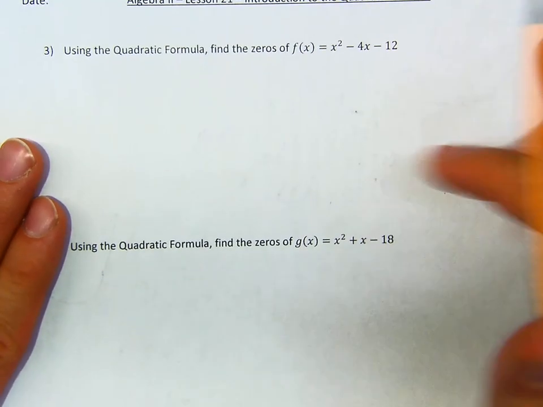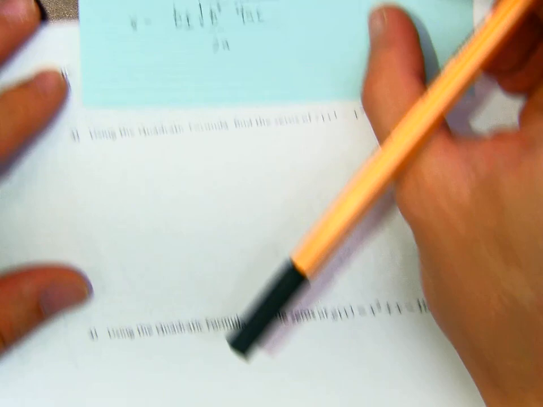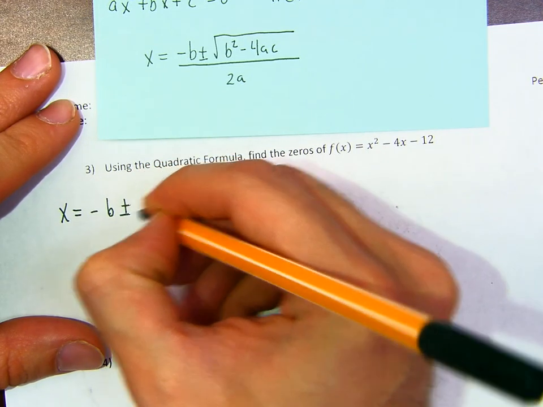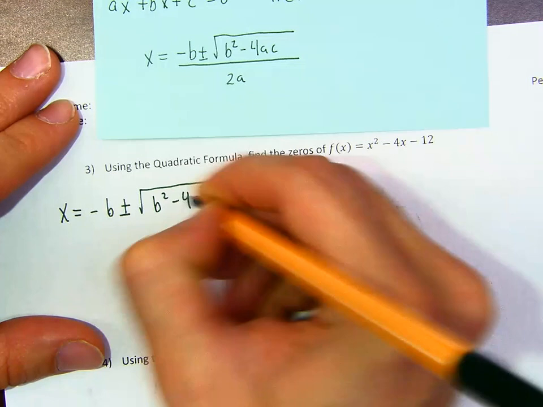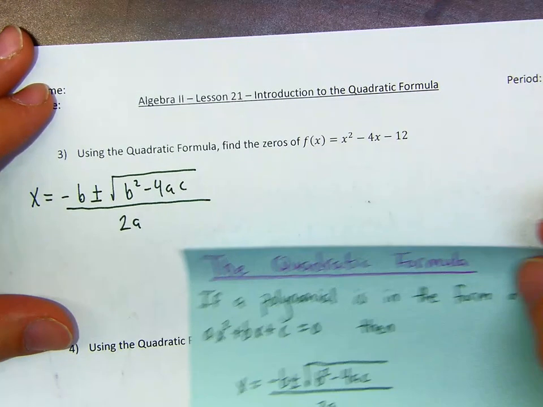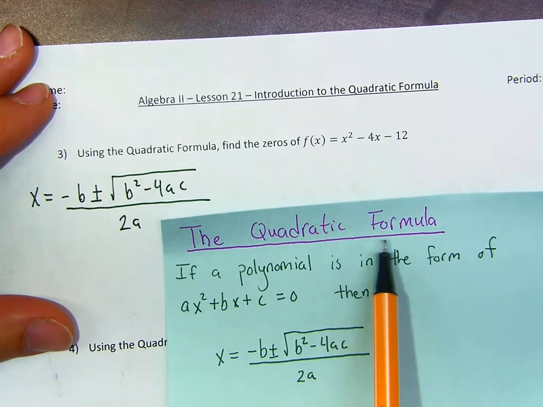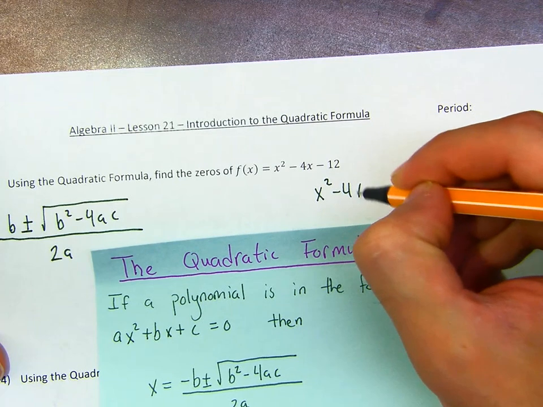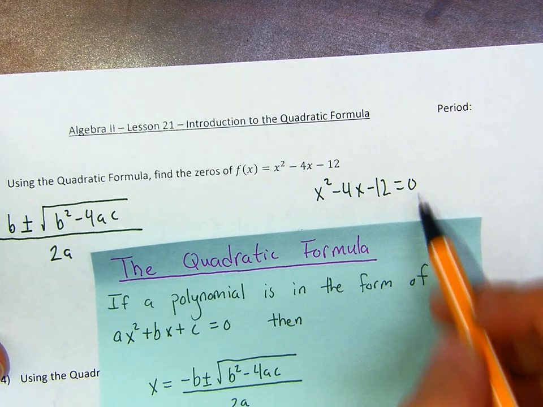Okay, so what is the quadratic formula? So we got to write it down. Okay, so take your time, write it down over here. You have x is equal to -b plus or minus the square root of b squared minus 4ac all over 2a. Okay, so now what we need to do is, when are you allowed to use the quadratic formula? When the highest degree is 2 and it's equal to 0.